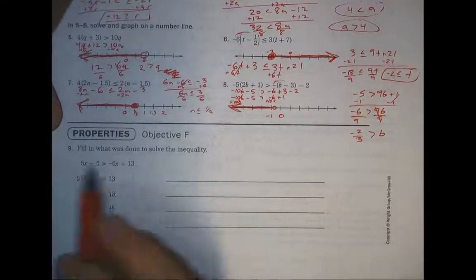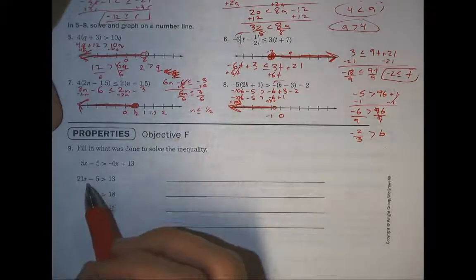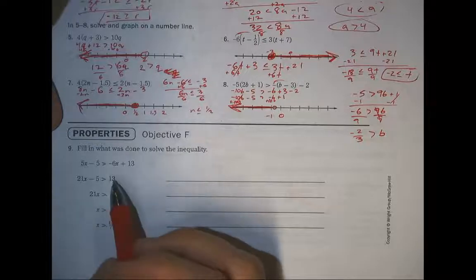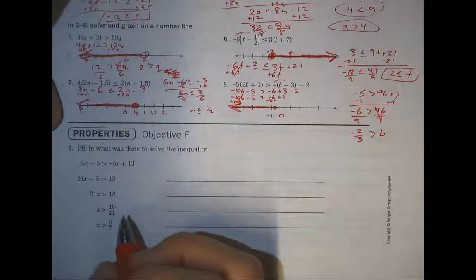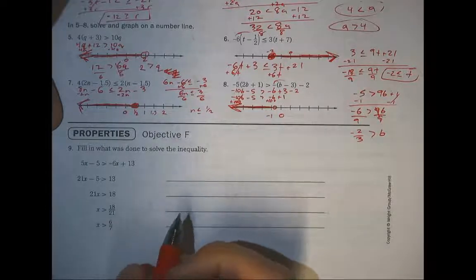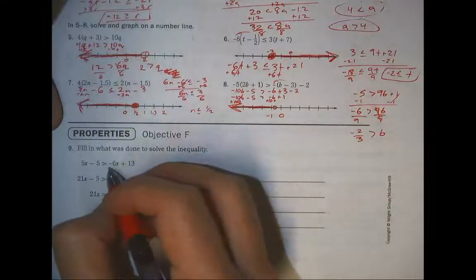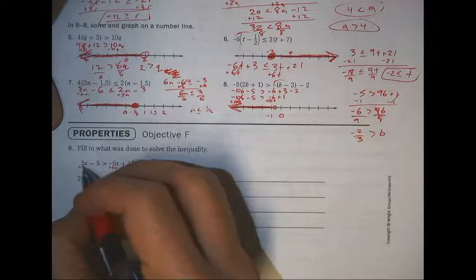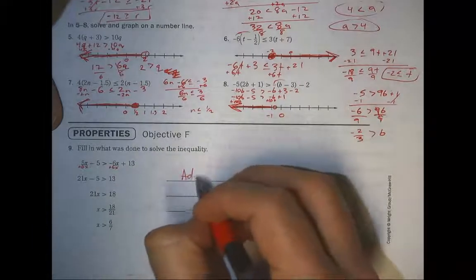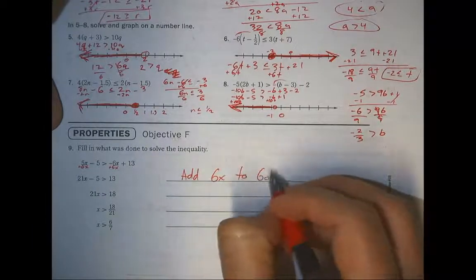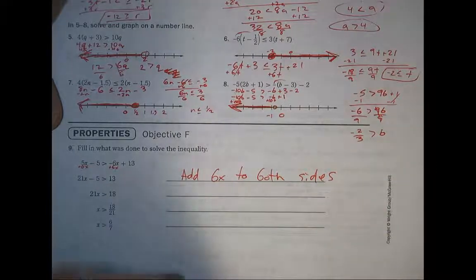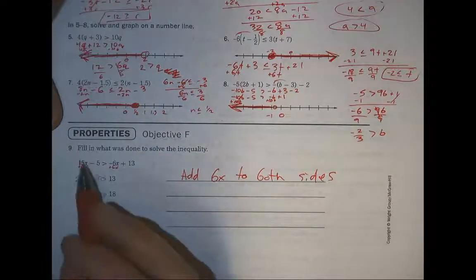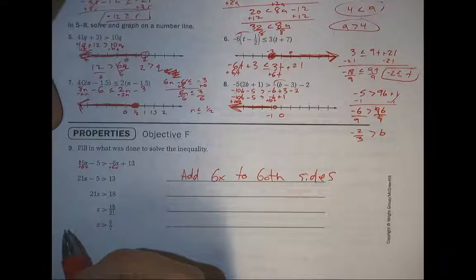All right, then number 9, we're just going to fill in what happened. So we went from here to here. So clearly, if you were looking at this, it doesn't make sense, because I would add 6x, right? And that's what the answer key says. Add 6x to both sides. But I would get 11, right? So this is supposed to be a 15, clearly. 15 plus 6 would be 21, so it's a typo, just missing that there.